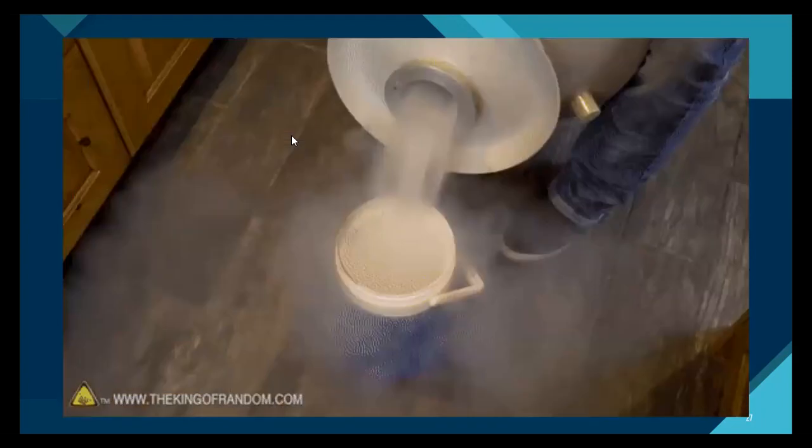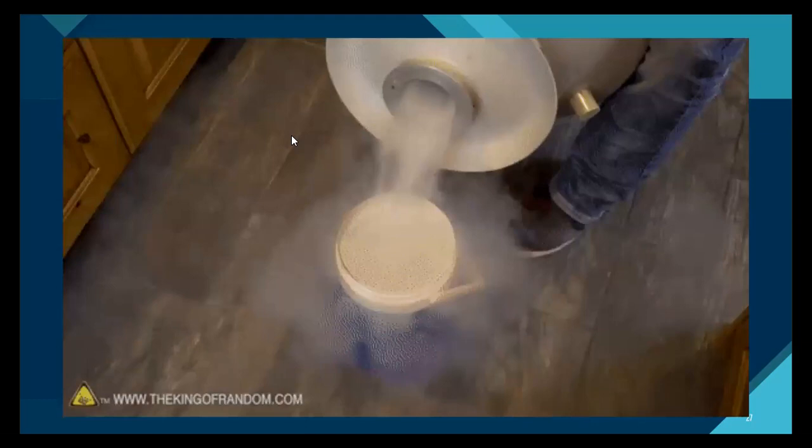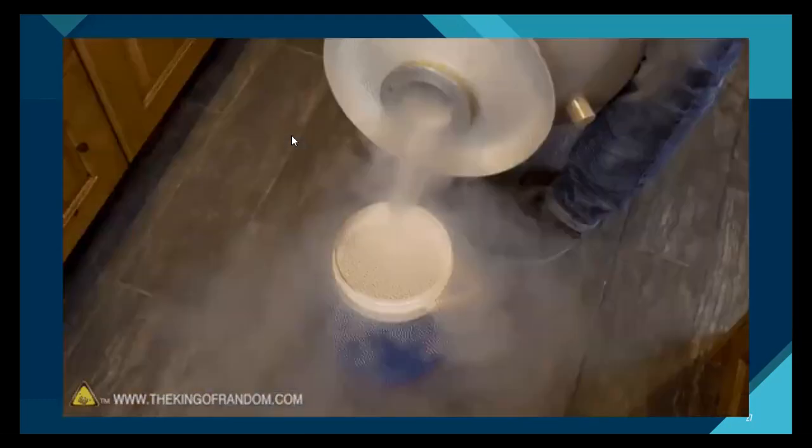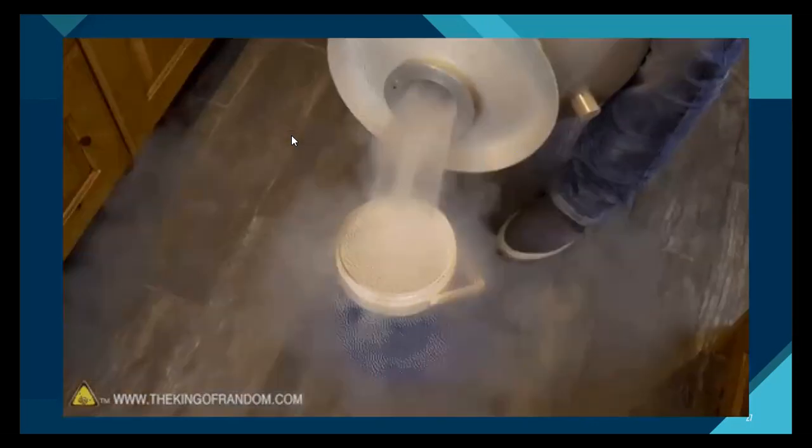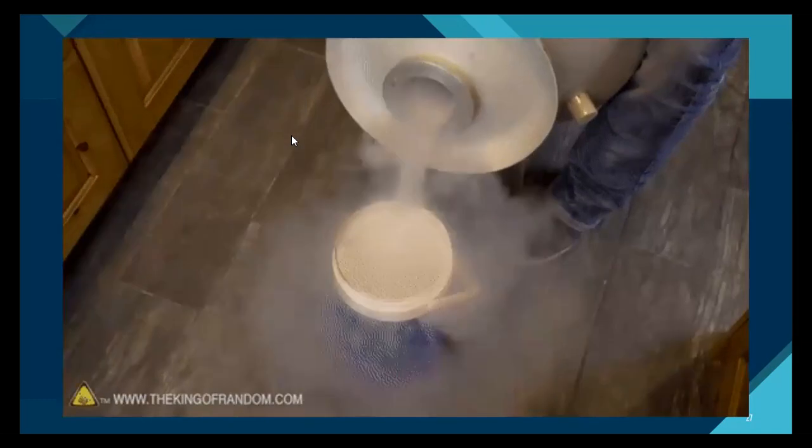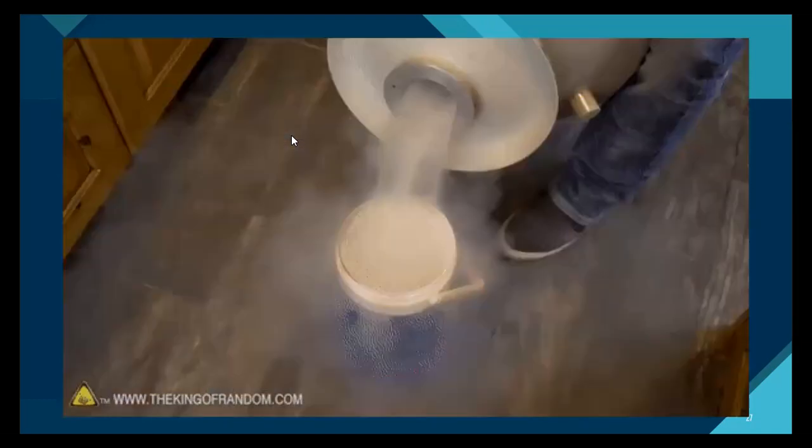Again, class, listen. Liquid nitrogen might be harmful. It depends upon how you use the liquid nitrogen. Putting your finger into it and then your finger falls off because of its coldness, that's called frostbite, right?